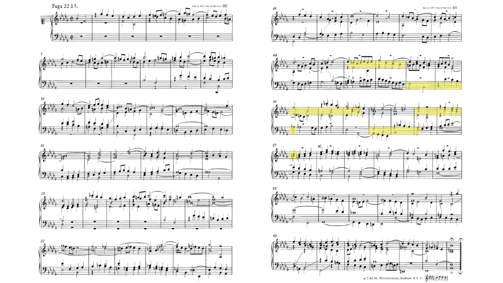These subject entries move from B-flat minor through E-flat minor and back to B-flat minor for the next episode.